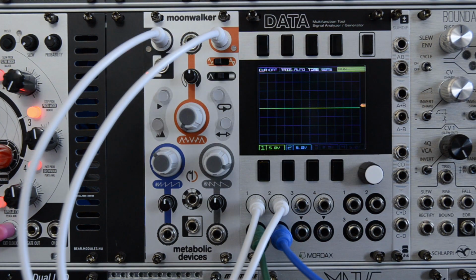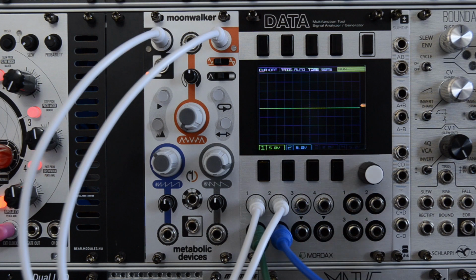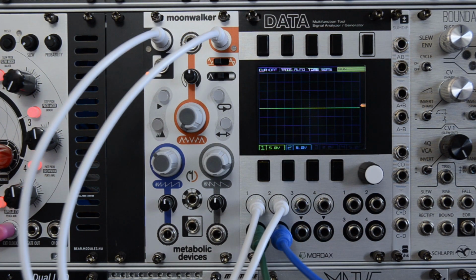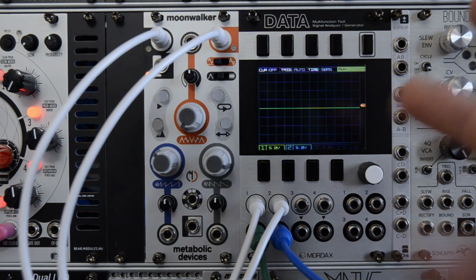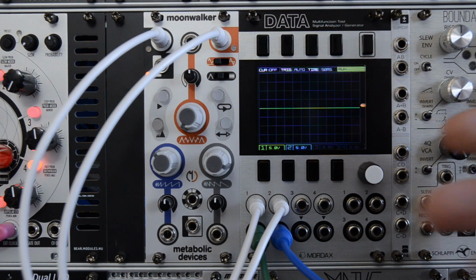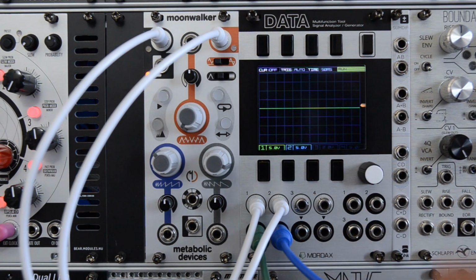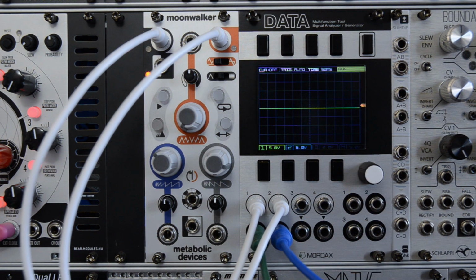So right now we're listening to 2 sounds panned left and right. Well, actually it's 1 sound, but it's going through 2 filters. It's a PWM wave coming from an Even VCO that I've split into 2 with a stackable.